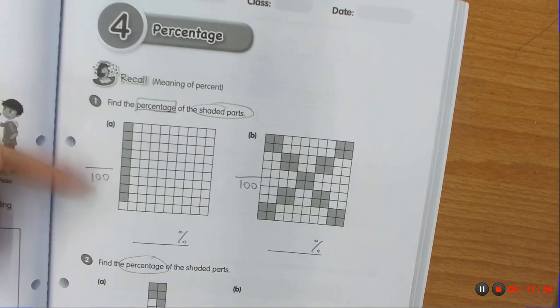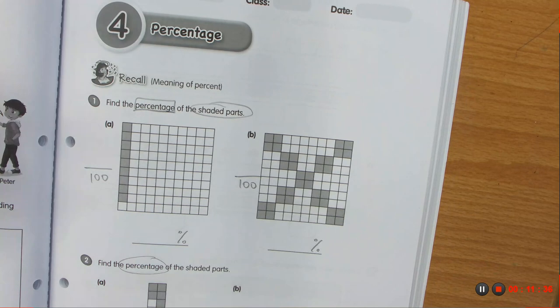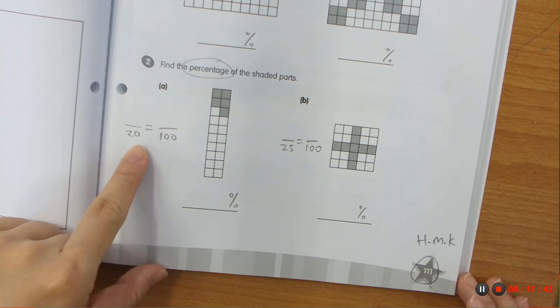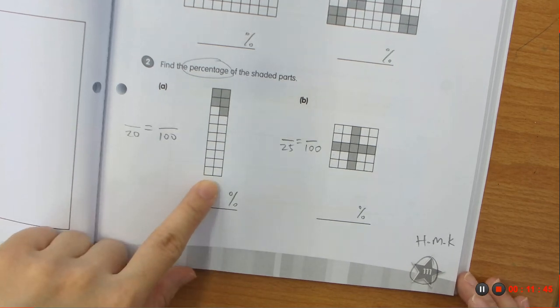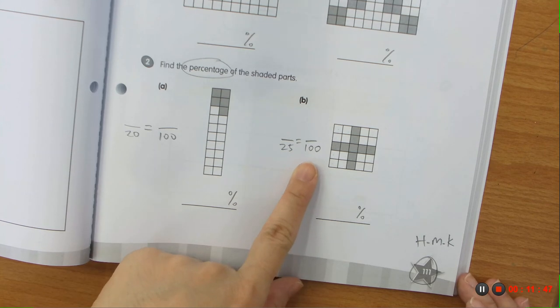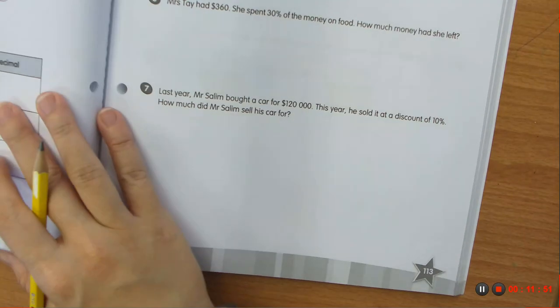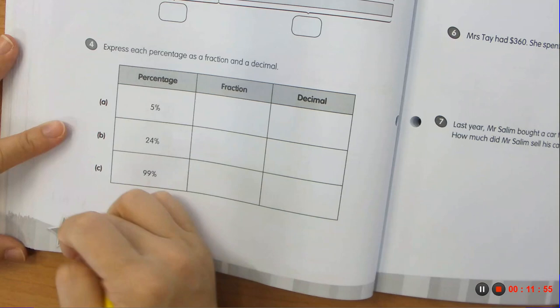Okay, next. So the first one is just level 1 of P5. Out of 100, convert to percent. Level 2 of P5 has a different denominator, the whole is less than 100. You need to convert it into 100%. Okay, next. Moving on to page 112. This is also homework.